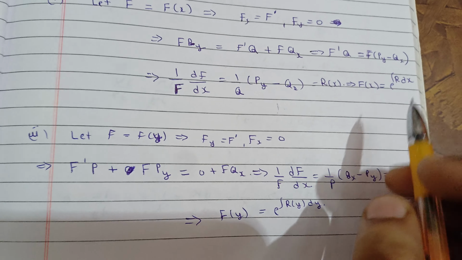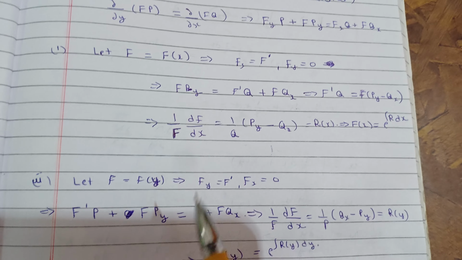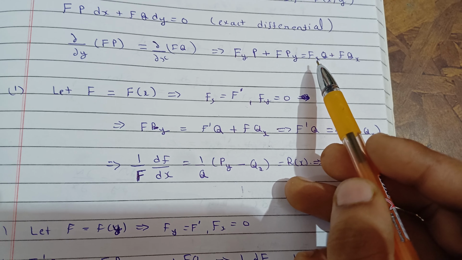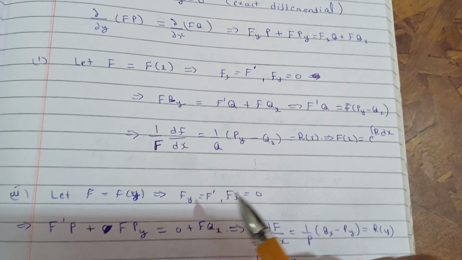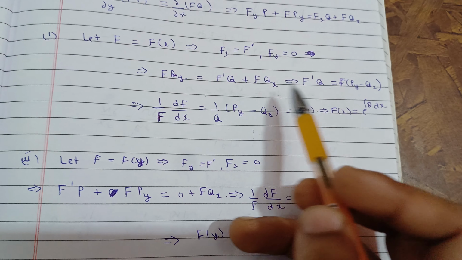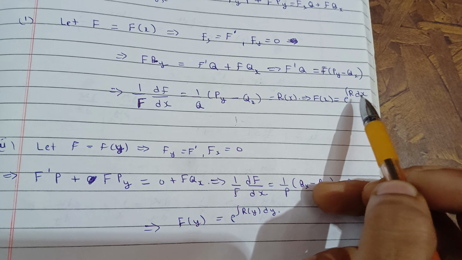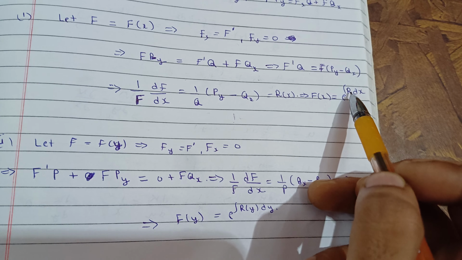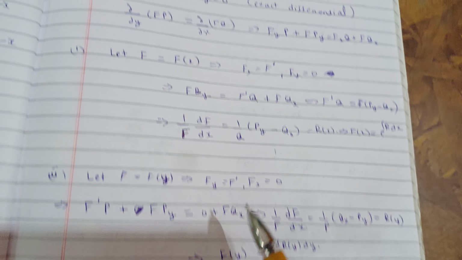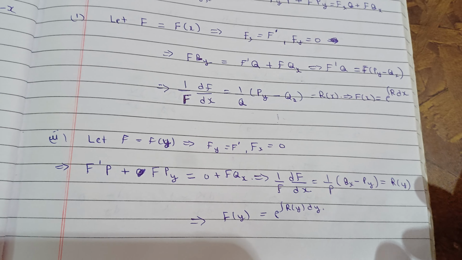So this is one way to solve. Now we can go the other way around, meaning we can take f as a function of y only. Then we see that fx will be 0 and fy is nothing but f dash. So let's substitute them in this equation again. We'll get the same solution as this, but now we will have f(y), which will be equal to e to the power ∫r(y) dy. Now r is a function of y. So we'll get this equation for f(y). Now multiply with this in the same equation and you will get the exact differential equation.